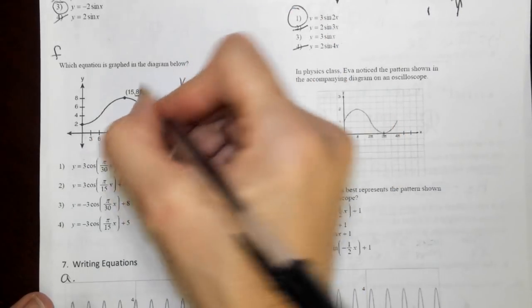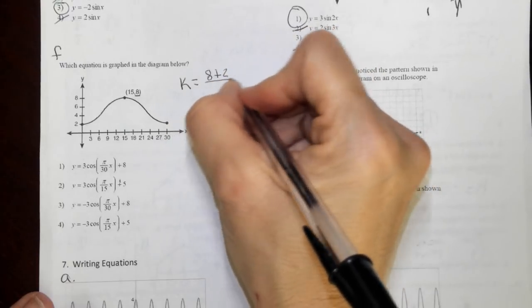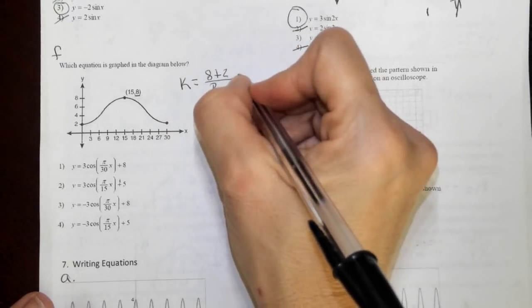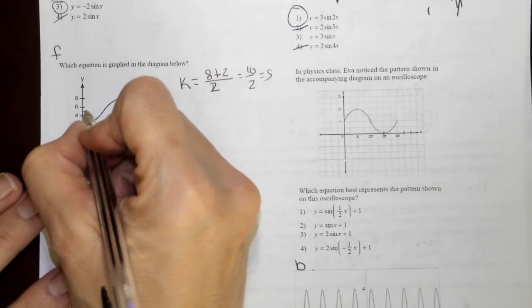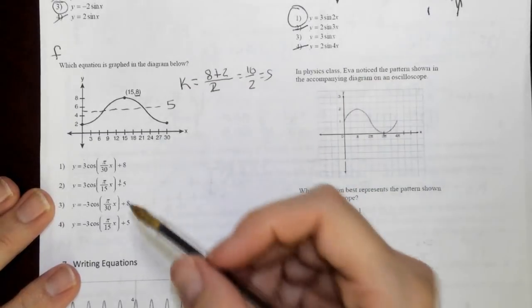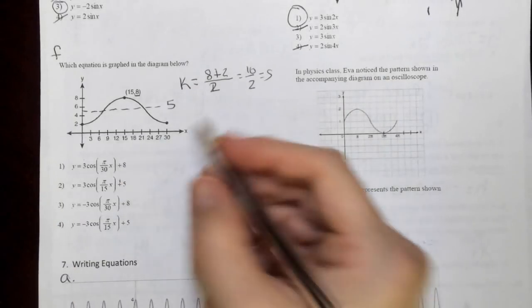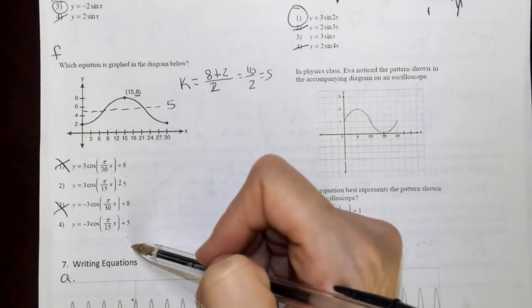divided by 2. So the maximum value up here is 8. The minimum value is 2. 8 plus 2 is 10, and 10 divided by 2 is 5. So I know that I have an axis of wave right here at 5. Okay, that already helps me out right there because that means I need an equation that has a +5. So I know it can't be this one, and I know it can't be this one. I've got 2 choices left.